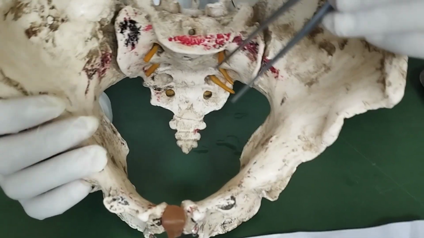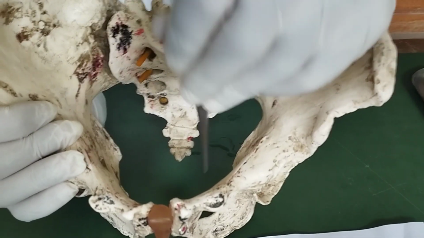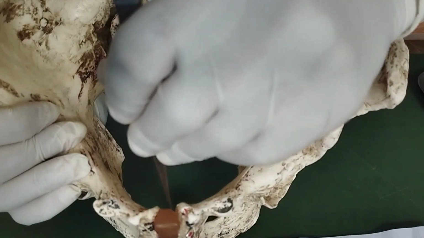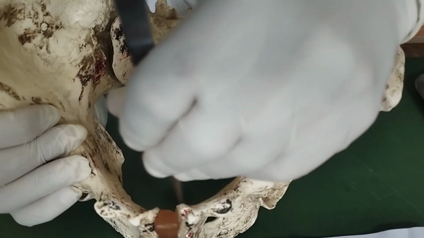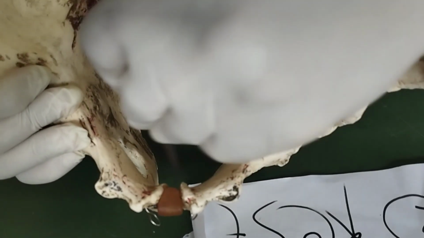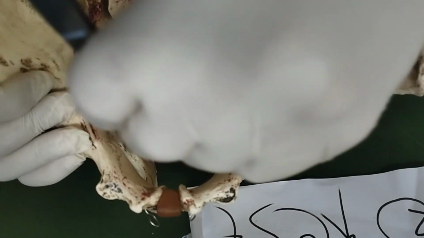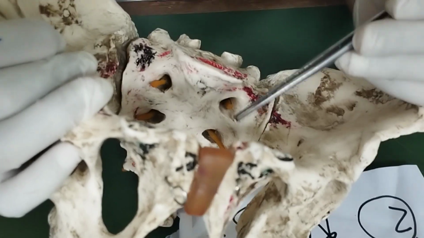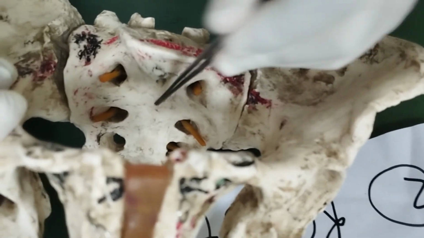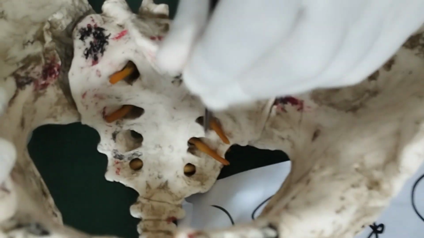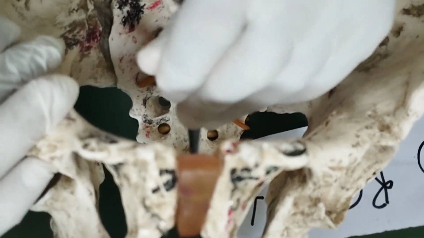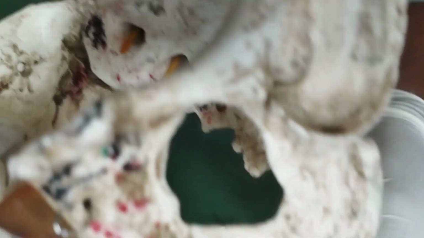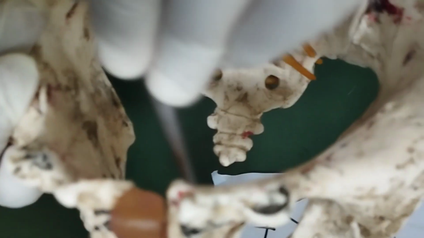Boundaries of pelvic cavity. Anteriorly, pelvic surface of bodies of pubic bone, pubic rami and pubic symphysis. Posteriorly, pelvic surface of sacrum and coccyx. Laterally, pelvic surface of ilium and ischium below the arcuate line.